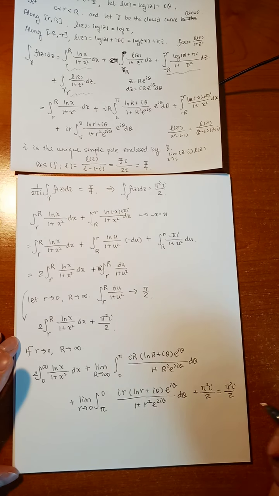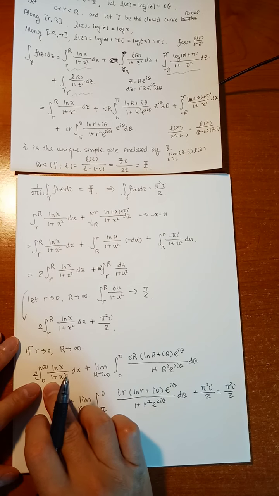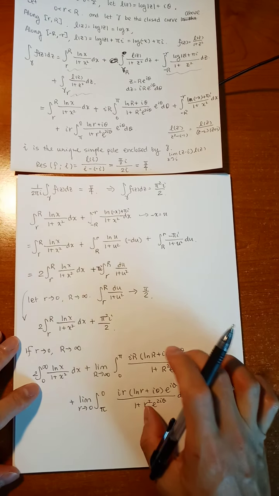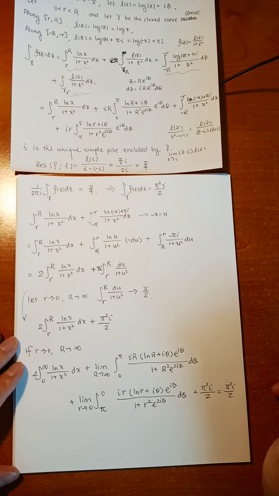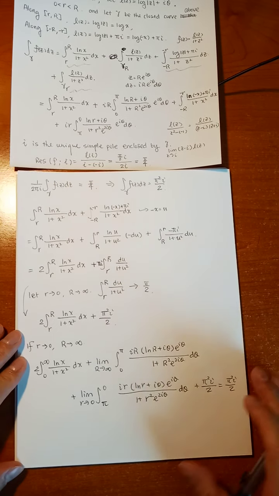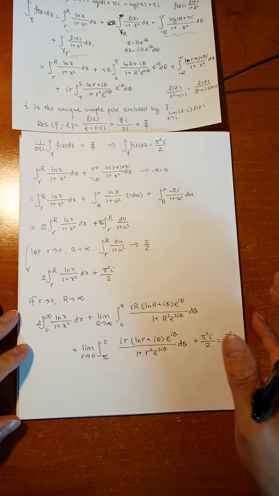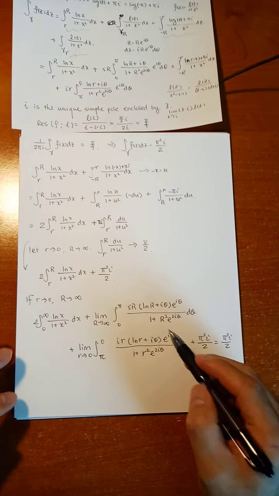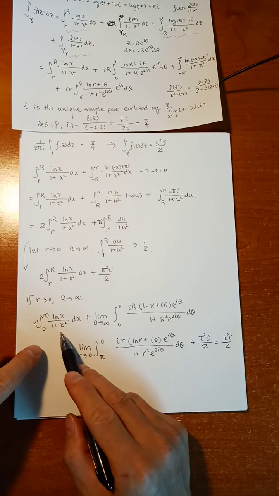So you cancel them, which means twice the integral is equal to the negative of the limit. Well, that's good. Now let's try to show both limits are 0, then this one has to be 0.